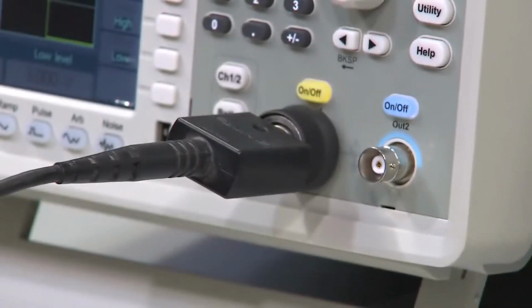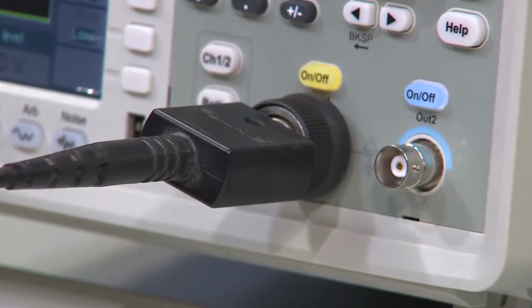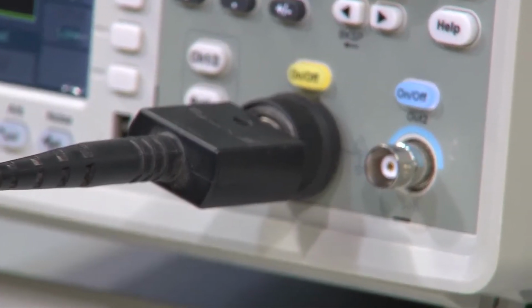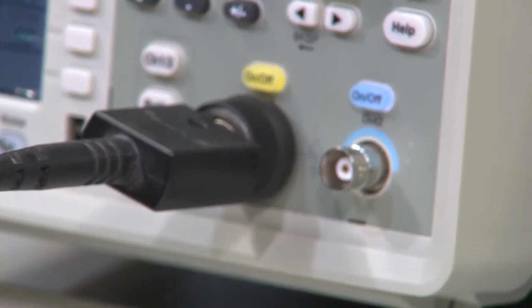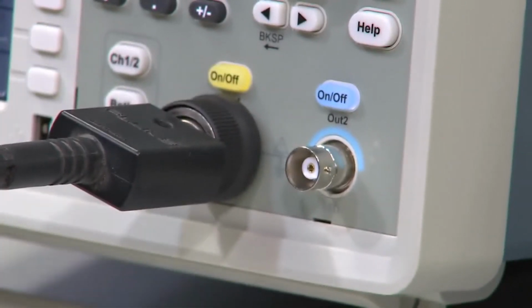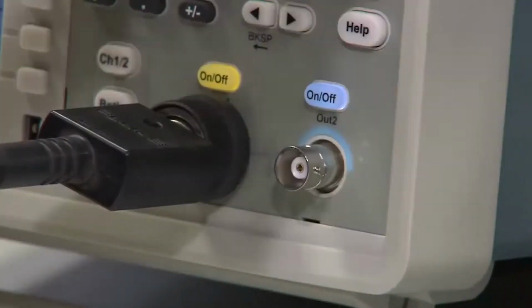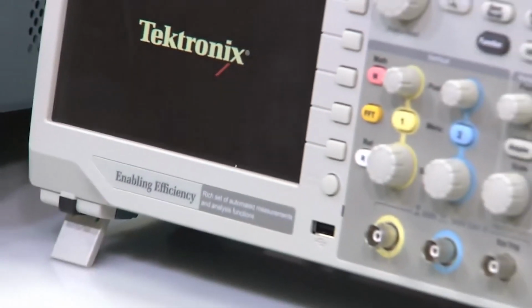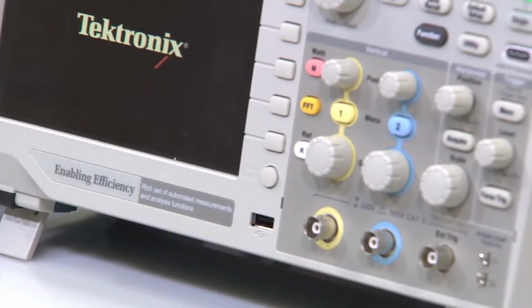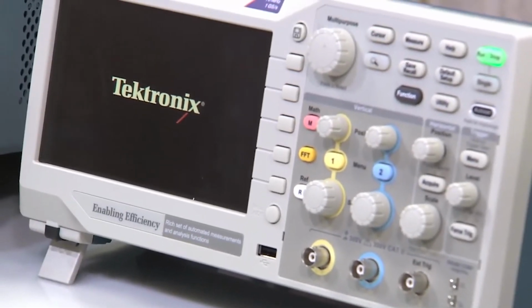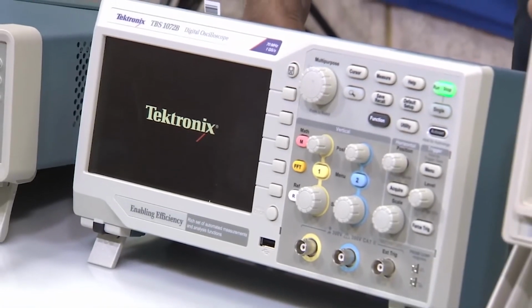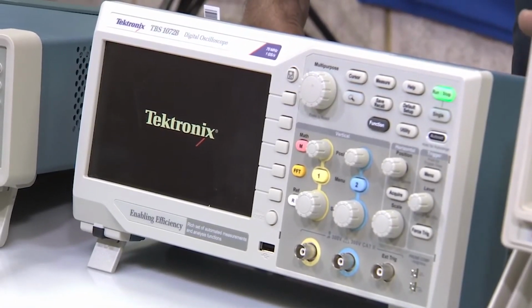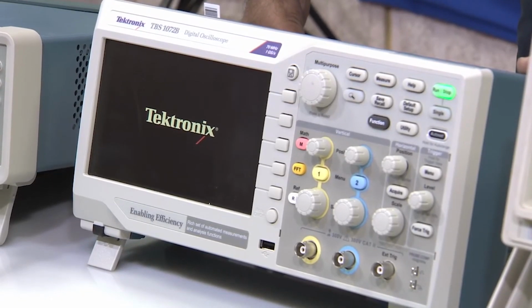He is connecting the probe to channel 1, and then he has to start the oscilloscope. I will explain the function of the oscilloscope probably in the next module or in the same module. But first let us understand how you can connect the function generator to the oscilloscope.